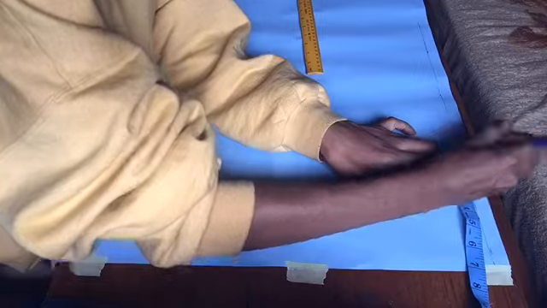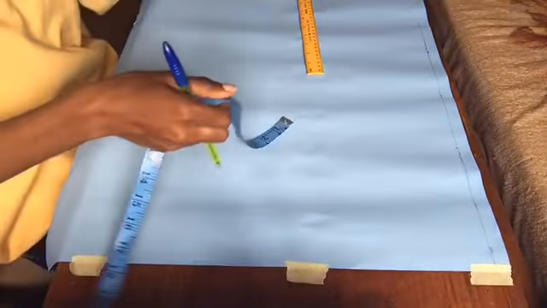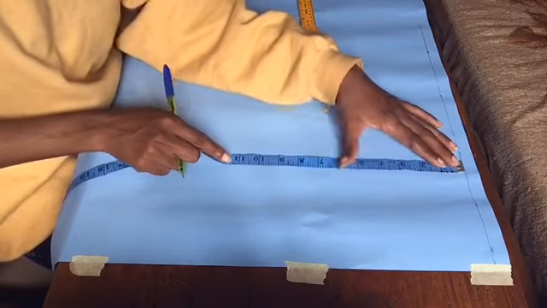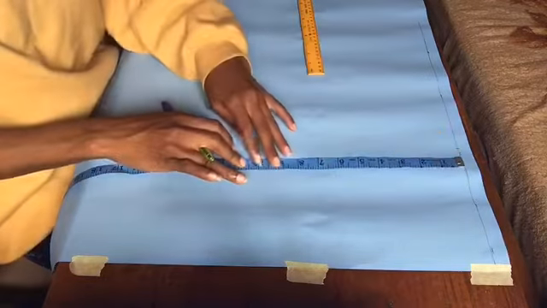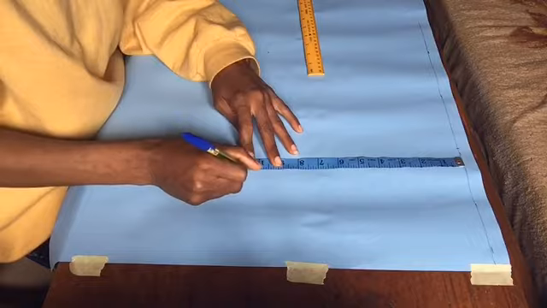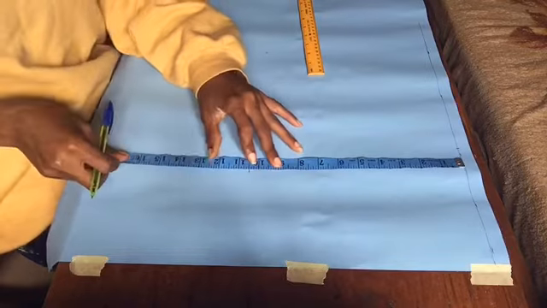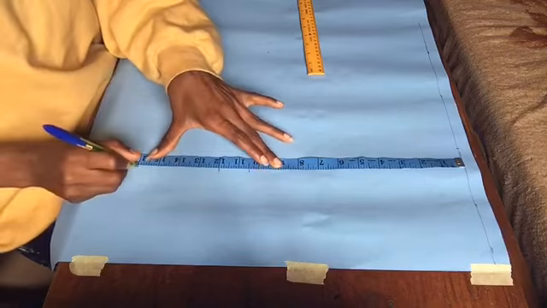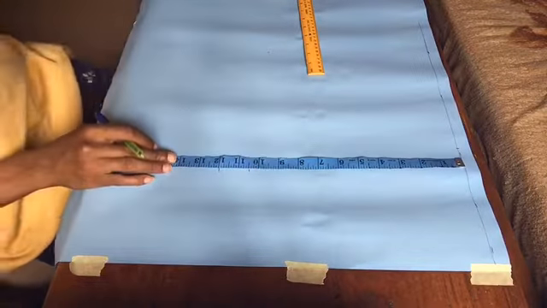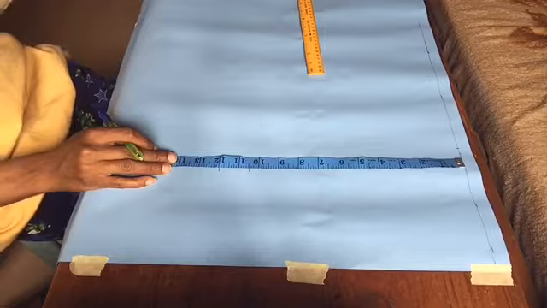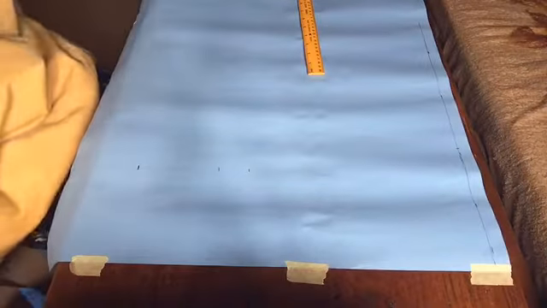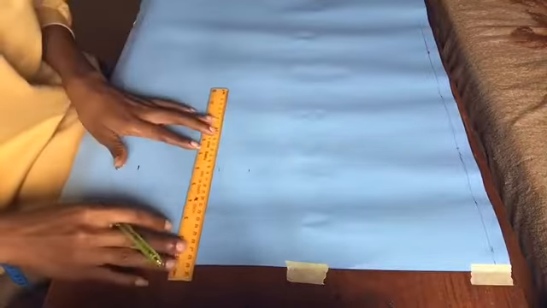After that, I'm going to mark out my vertical body measurements, which are 10.5 for my bust, 12 inches for my underbust, and 16 inches for my waist length. Using my ruler, I'm going to draw out horizontal lines through each point.